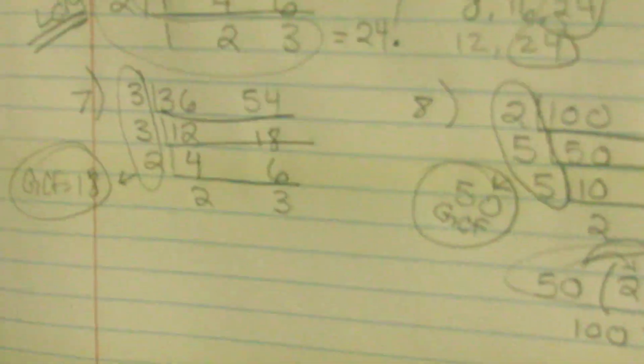Let me adjust this. Alright. Let it focus. There we go.